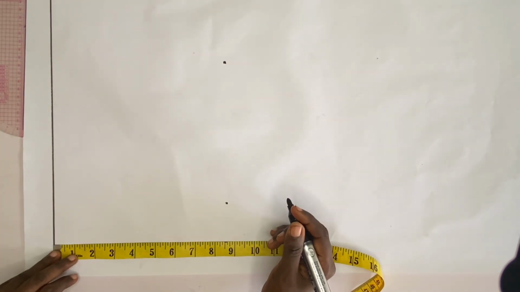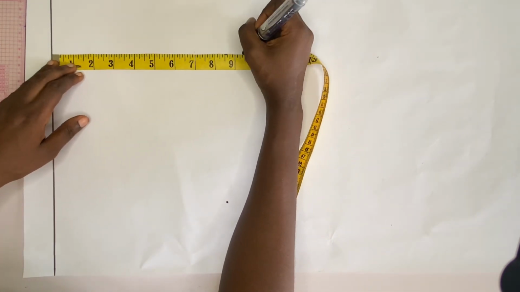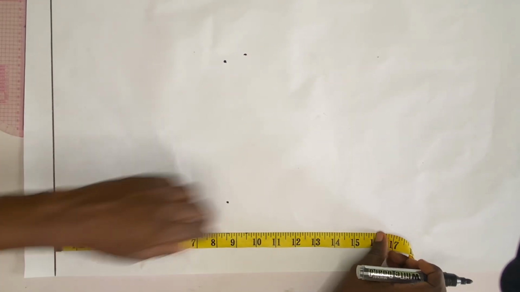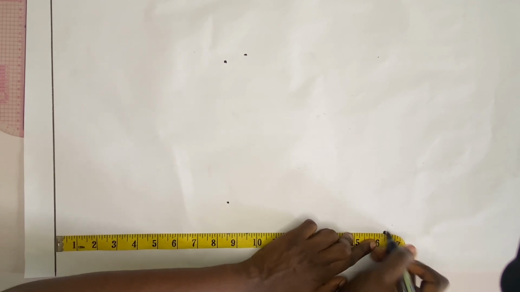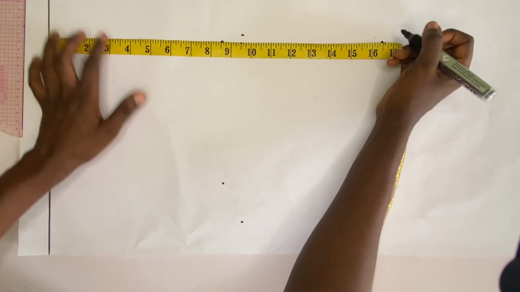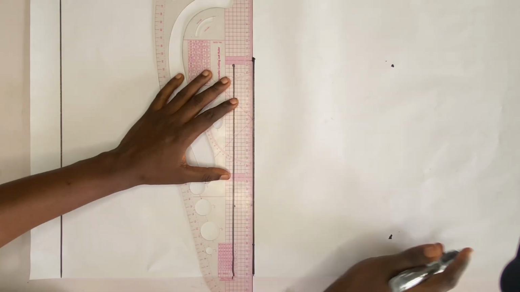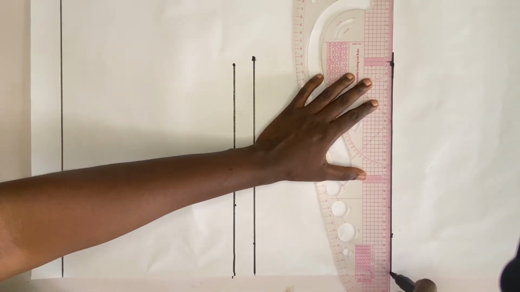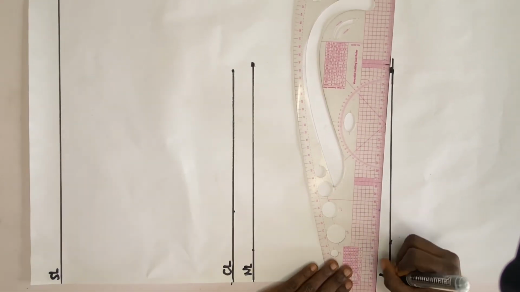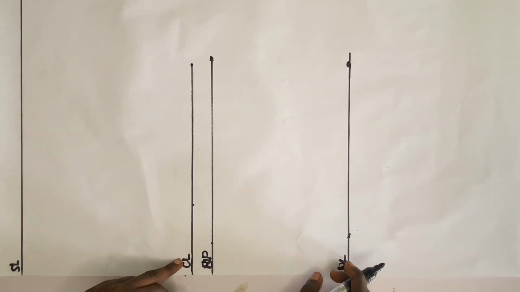Then the next measurement I'll be taking is shoulder to my nipple, which is 9.5. Then I'm going to be taking the other measurement, which is my half length, which is 16.5. So we have the shoulder line, the chest line, the bust point line, and the waistline.